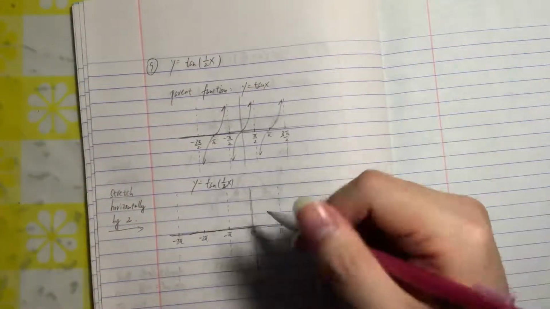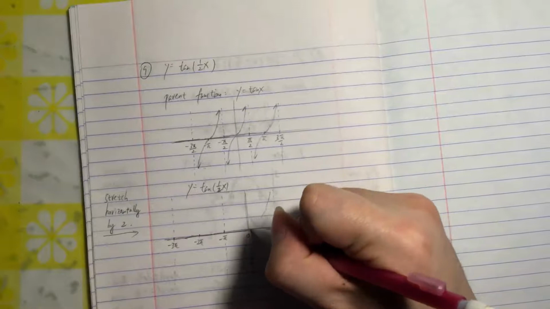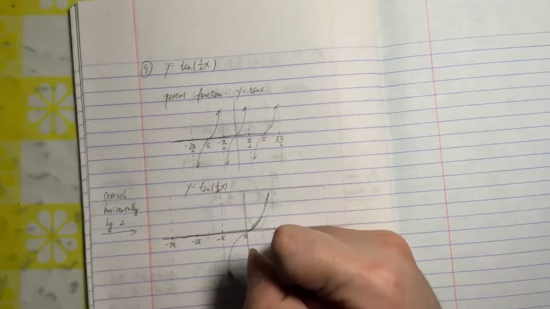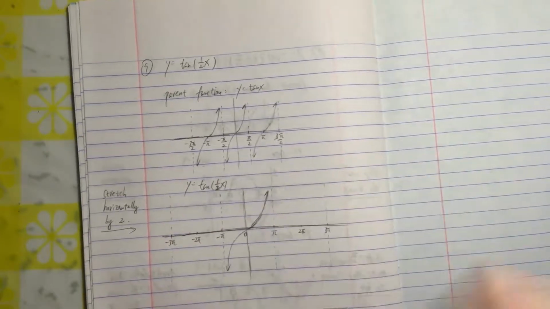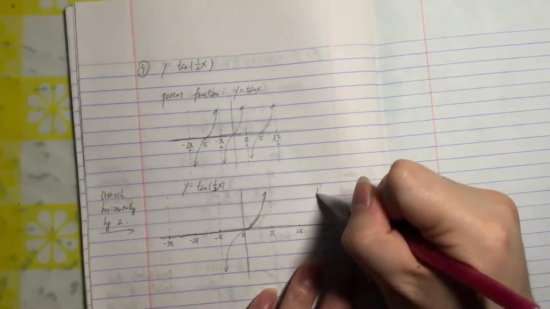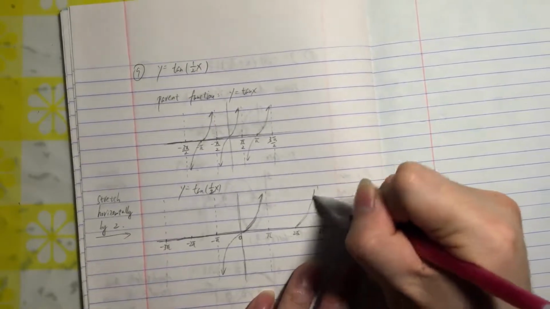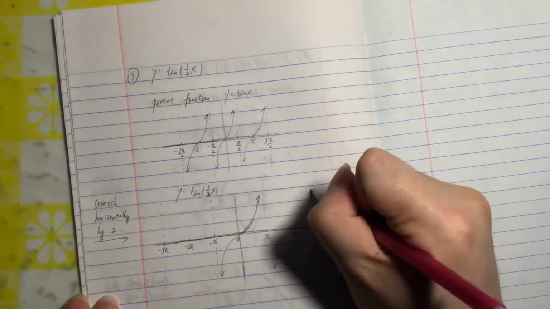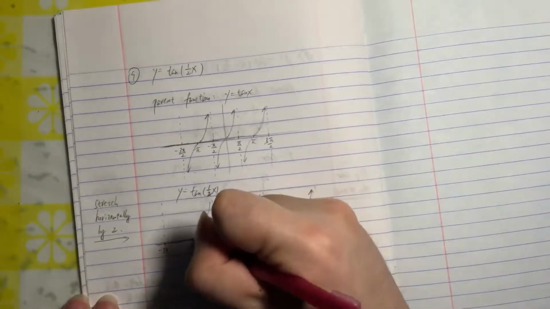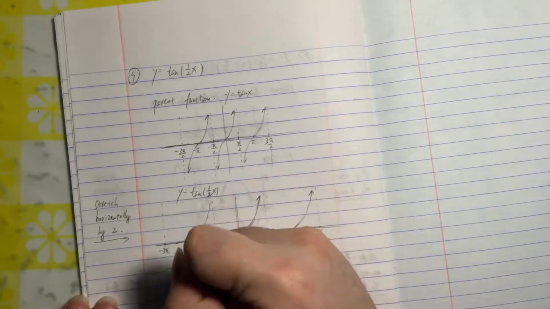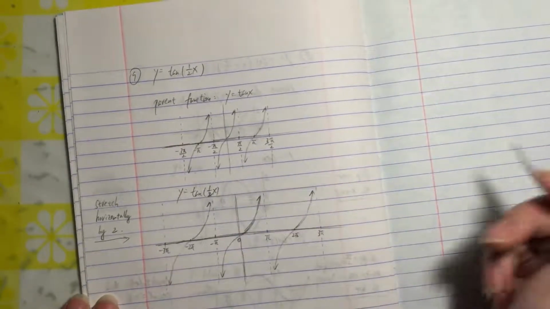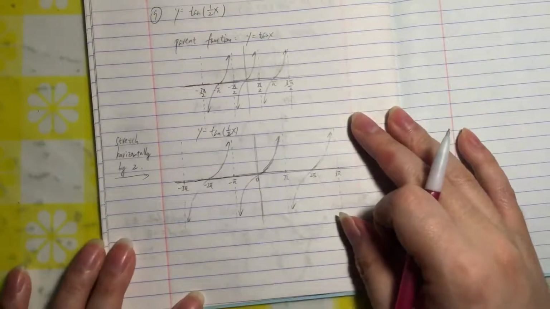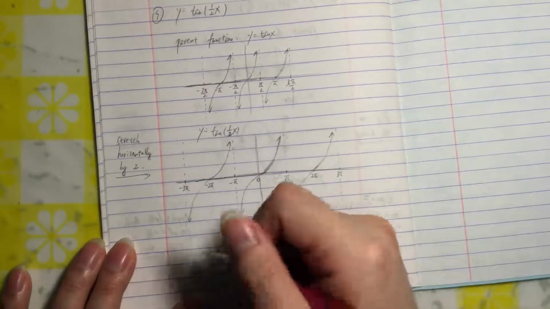And the graph stays the same shape. There are infinitely many such pieces. And for the tangent function, there are no amplitudes. We have a period.